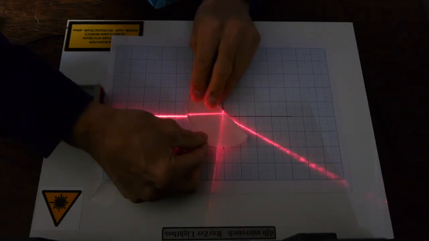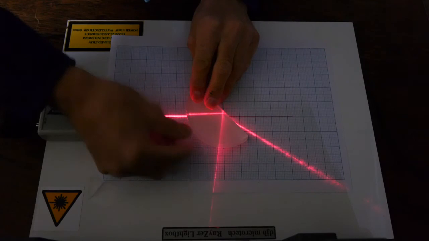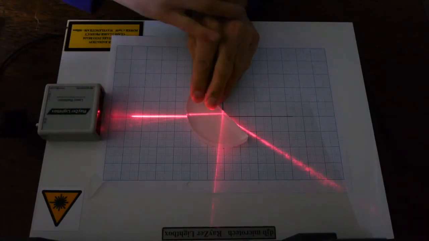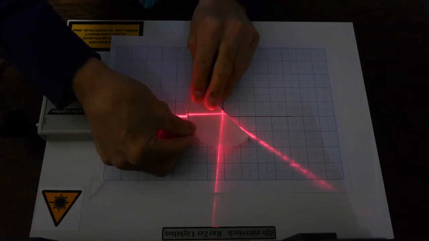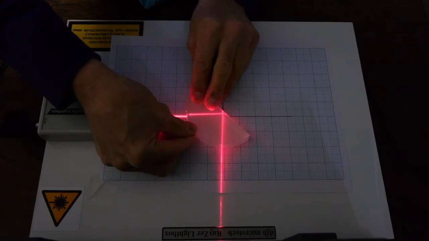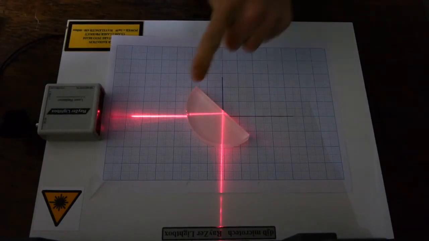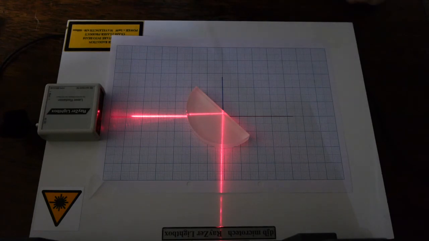Keep going. You'll see a bit of reflection here happening, but we've still got light coming out of the block, so it's not total internal reflection. Turn a bit more, and there we go. Okay, so you'll notice here, it always surprises me this, I always think it's wonderful.